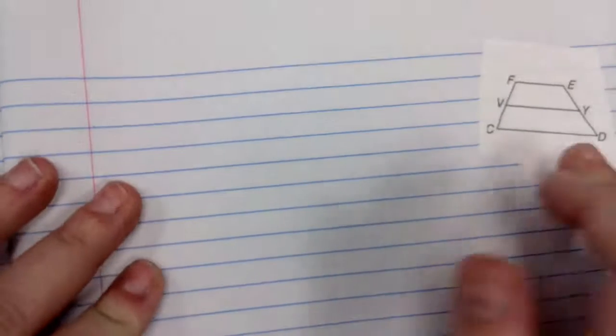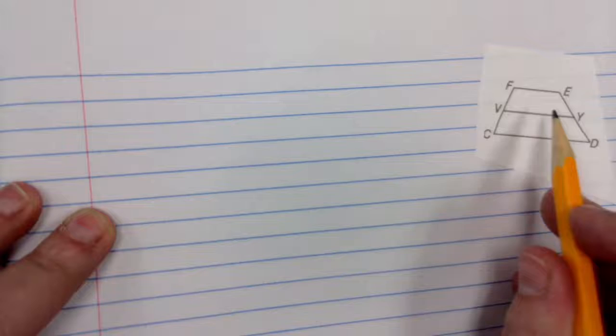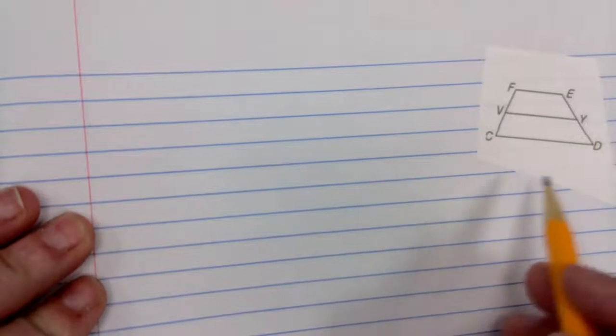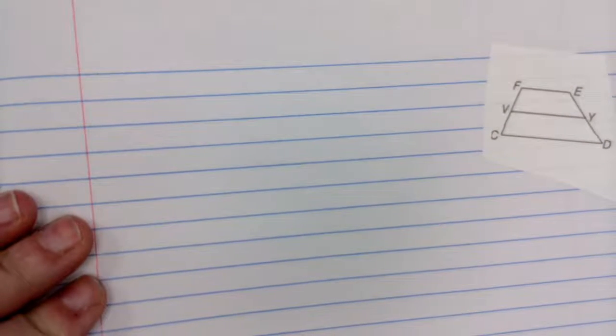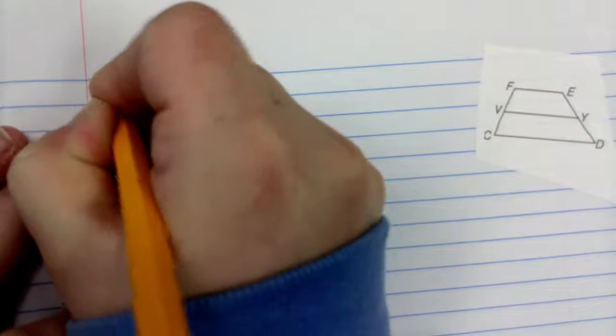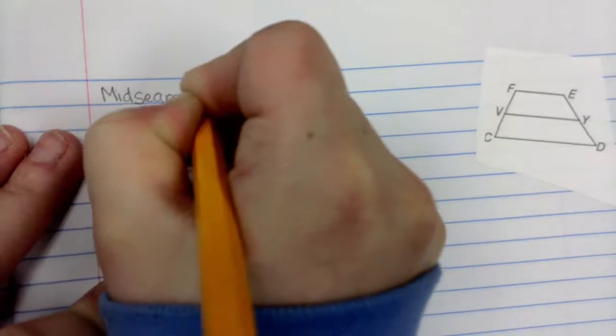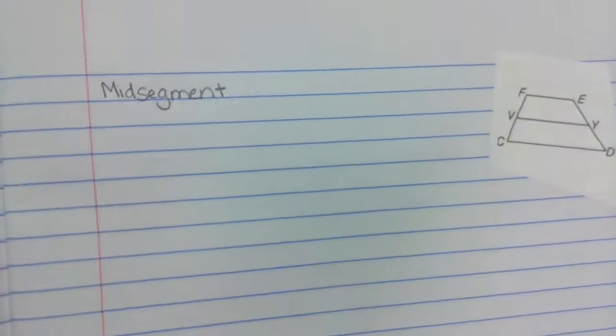All right, this one, we have this line. And where is VY located in the trapezoid? In the middle. So wouldn't it make sense for us to call it the mid segment? Because what does that prefix mid mean? The middle. And what is segment? A line.